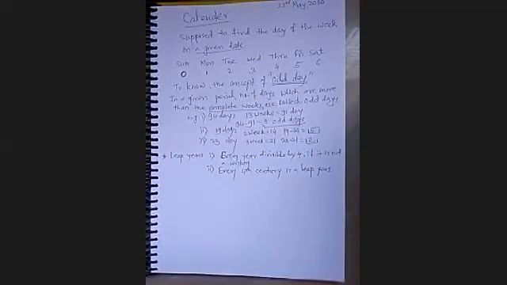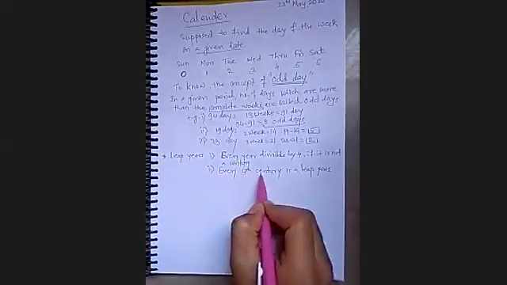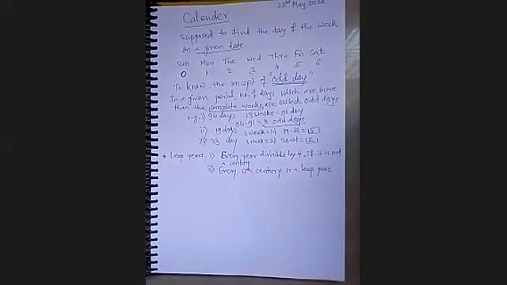Let's consider 1900, 2100, or 1800, 1700, 1500, 1400. These are not leap years. But I left out in between 1600, 2000, 1200, 800, 400. These are definitely leap years. Therefore, every 4th century is a leap year, right?